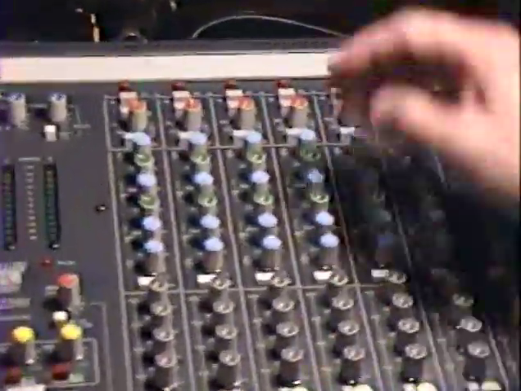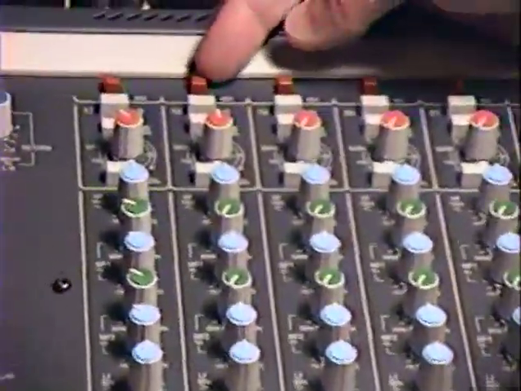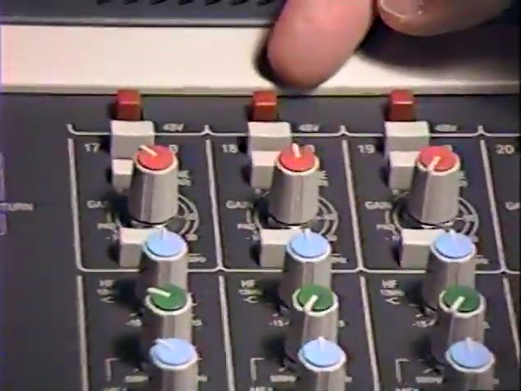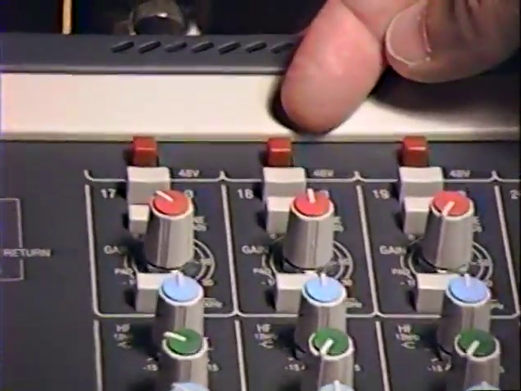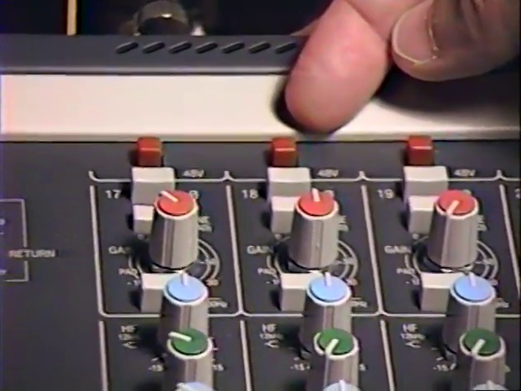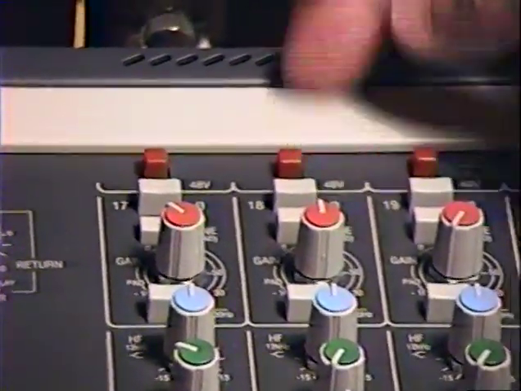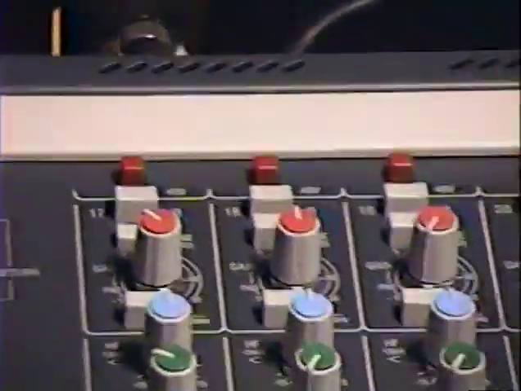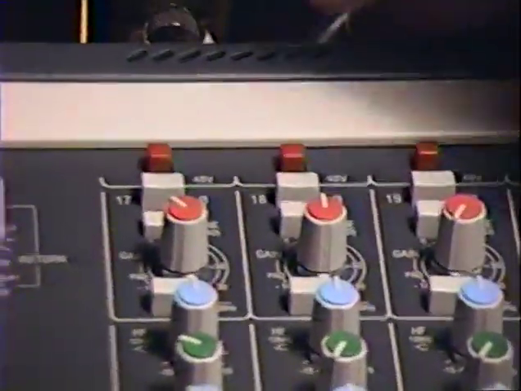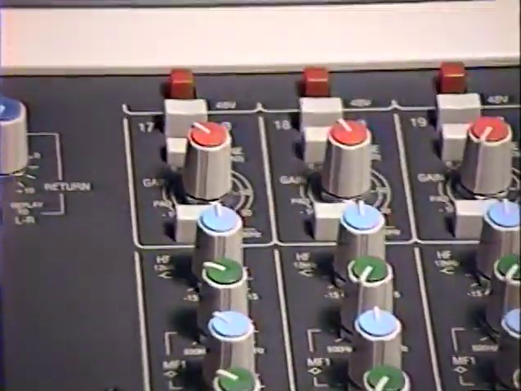Okay, starting at the top, we've already talked about the first button, the red button, which is the 48-volt phantom power used for what kind of microphone? Condenser mics. Dynamic microphones do not need that phantom power, hence dynamic microphones will work without it. We don't need that button pushed.